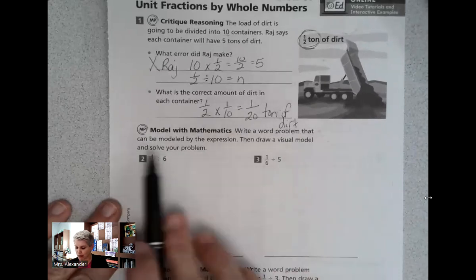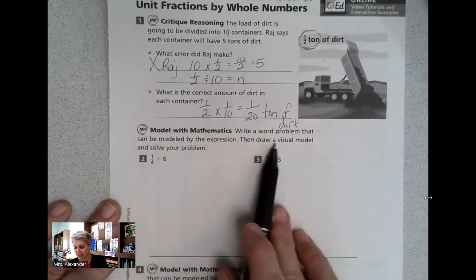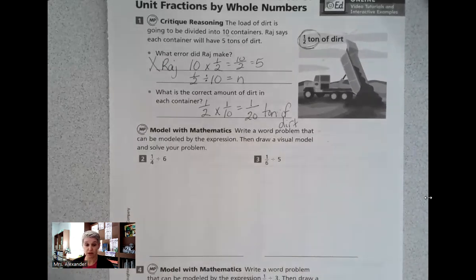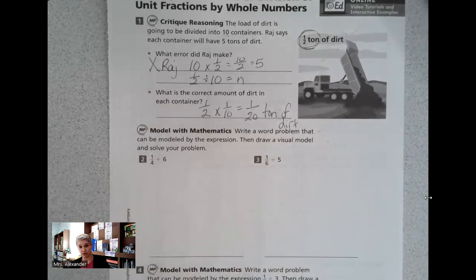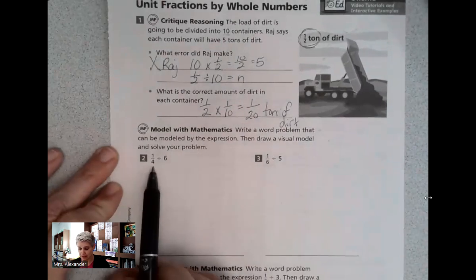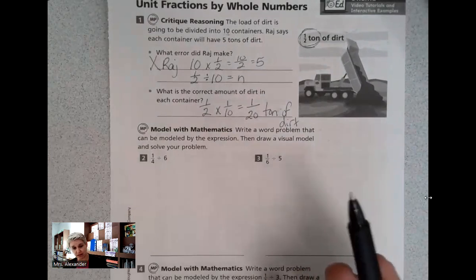Now it says write a word problem that can be modeled by the expression, then draw the visual model. So you can write anything you want for these as long as it is that in your situation you have 1/4 of something.